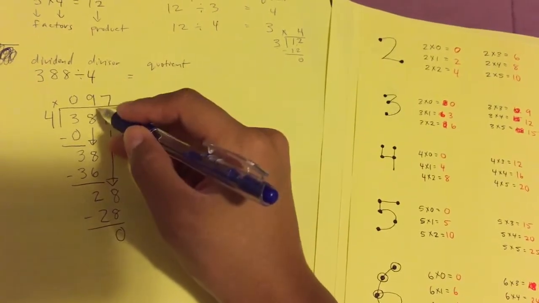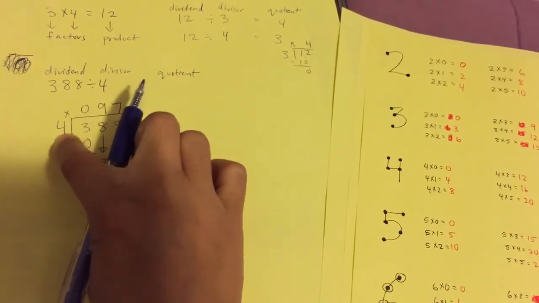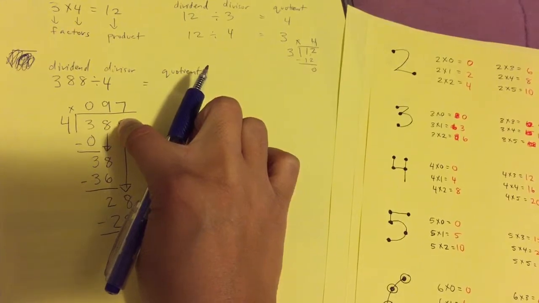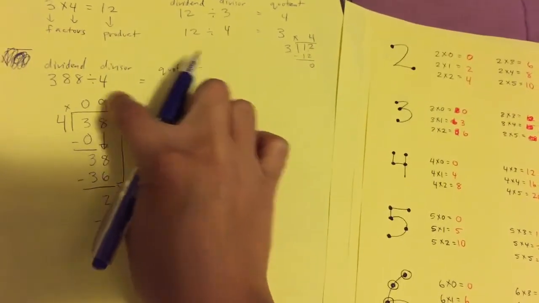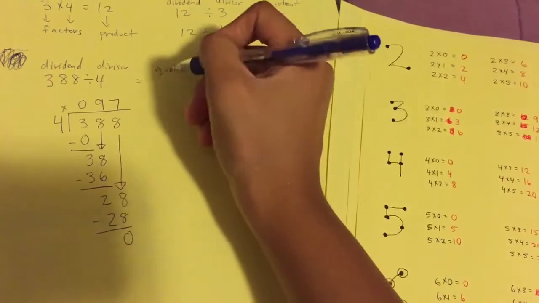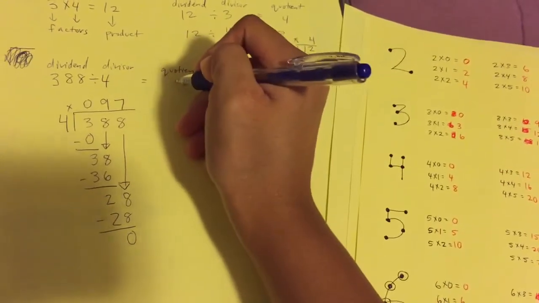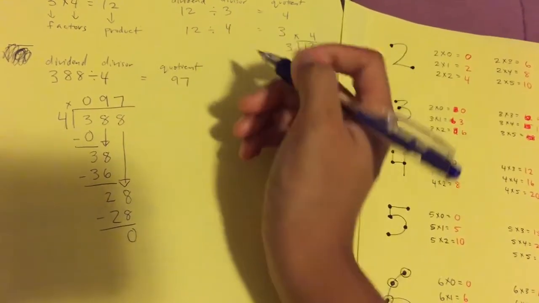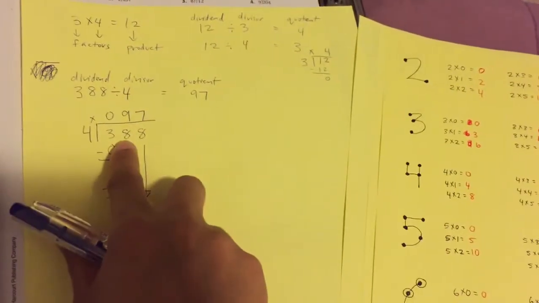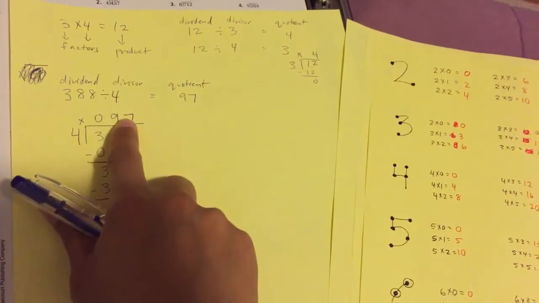So here's where our divisor is. Here's our dividend. This top number is our answer. The top number is our quotient. And 097 is the same as 97. So 388 divided by 4 equals 97.